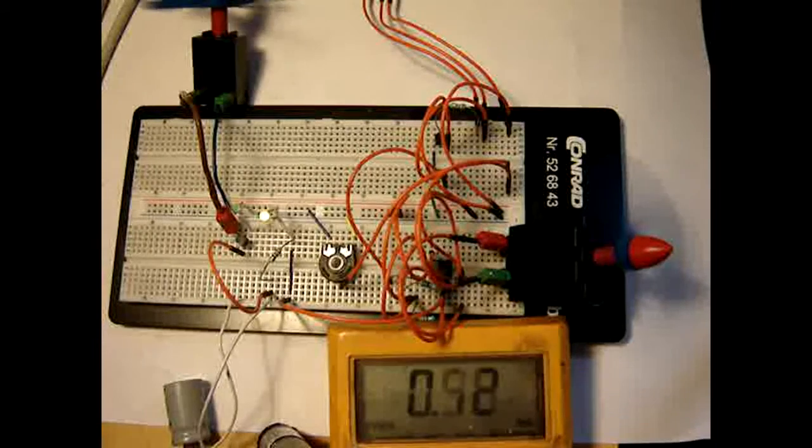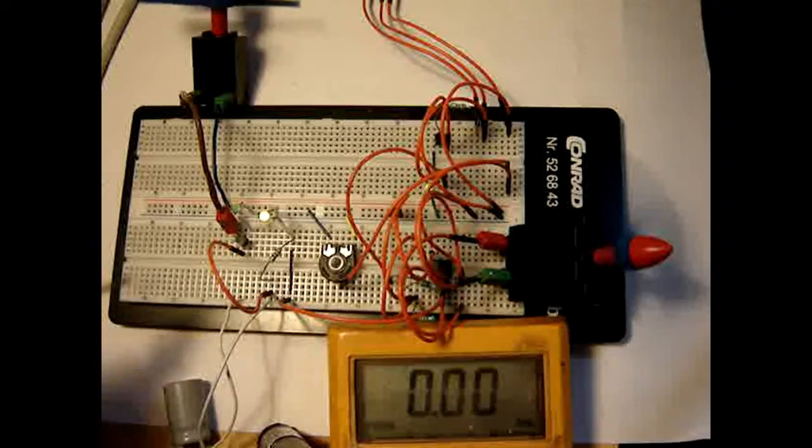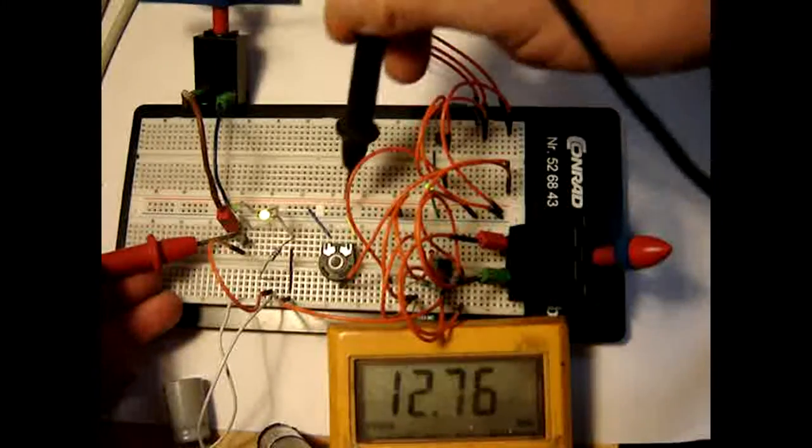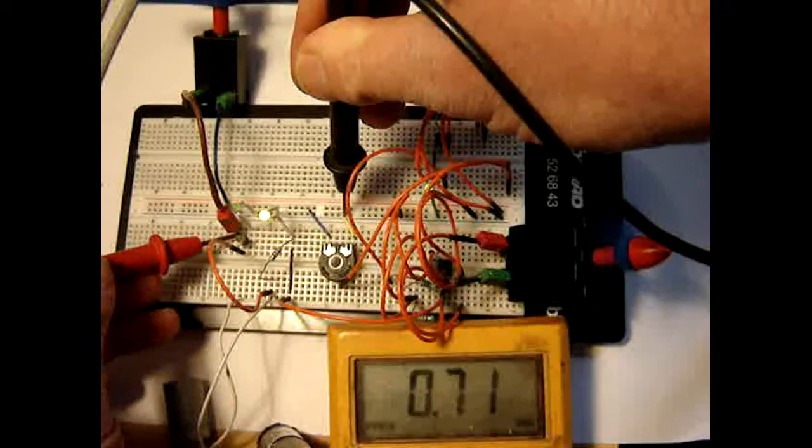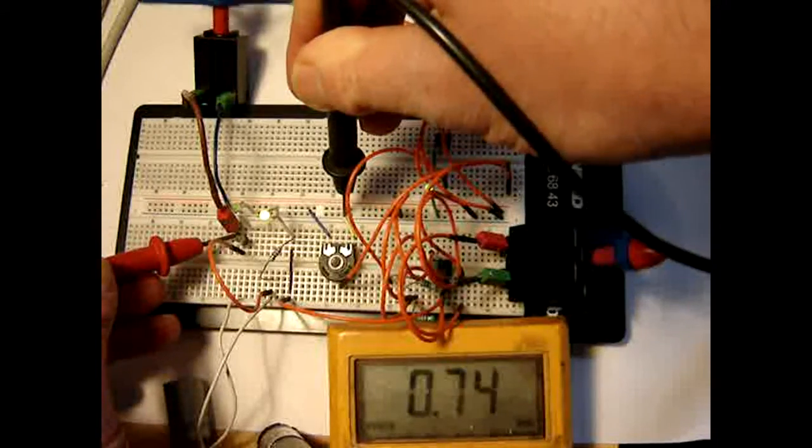Let me change the value to the highest value, 1024. Should give a very low frequency. Yes.